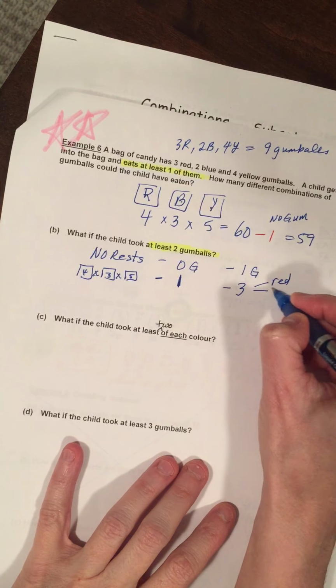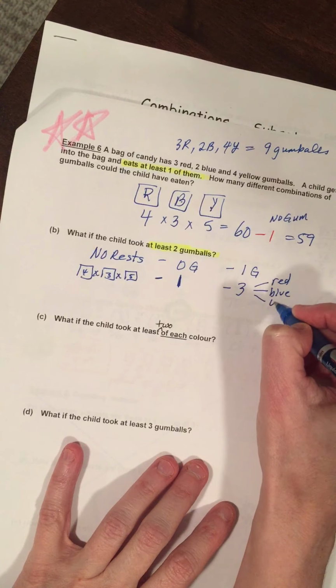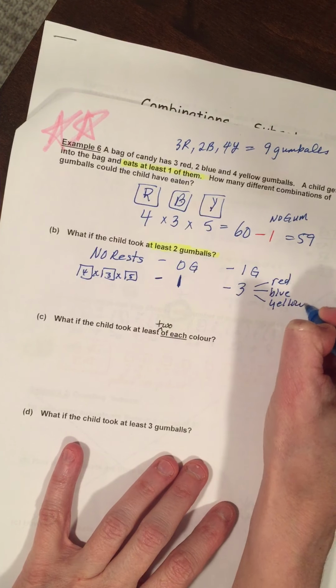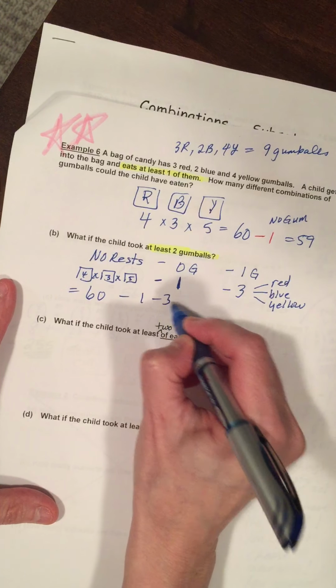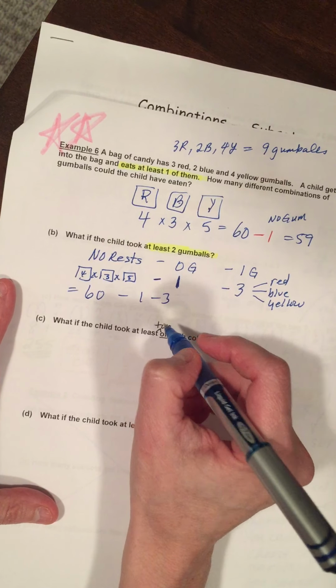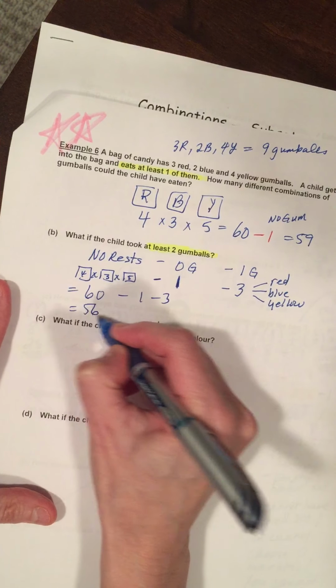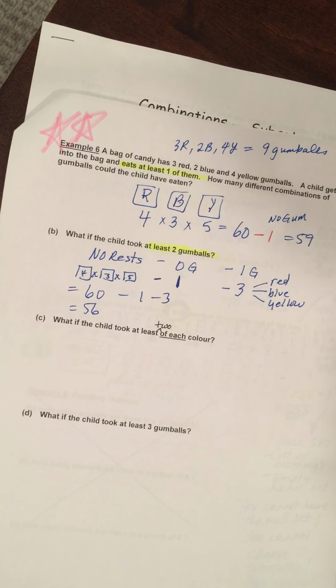A red, a blue, and a yellow. So 60 minus 1 minus 3, 56 different ways for the kid to eat at least 2 gumballs.